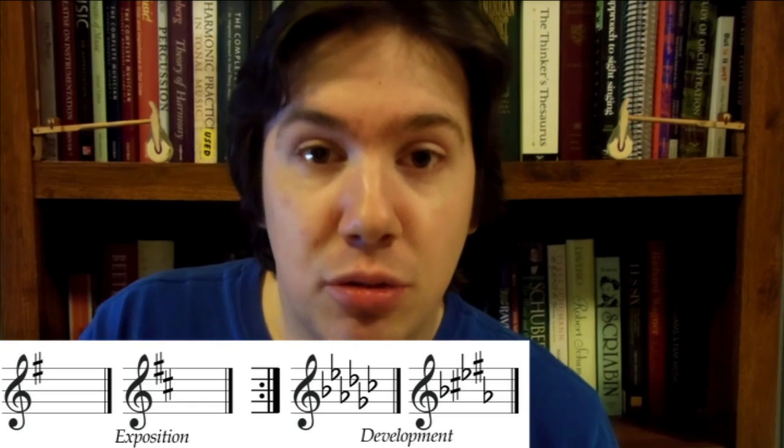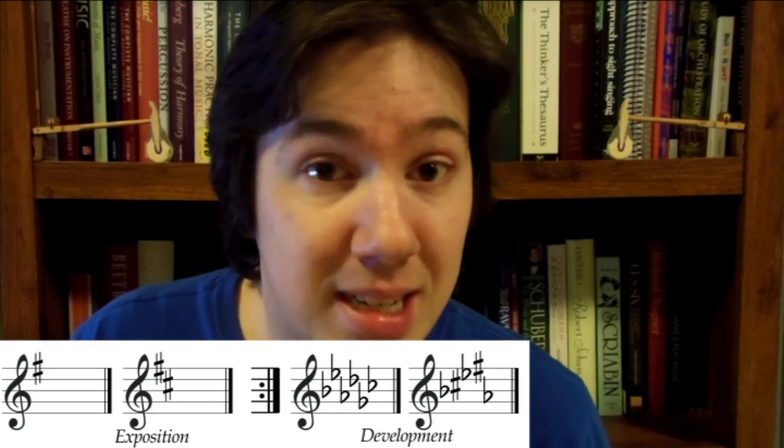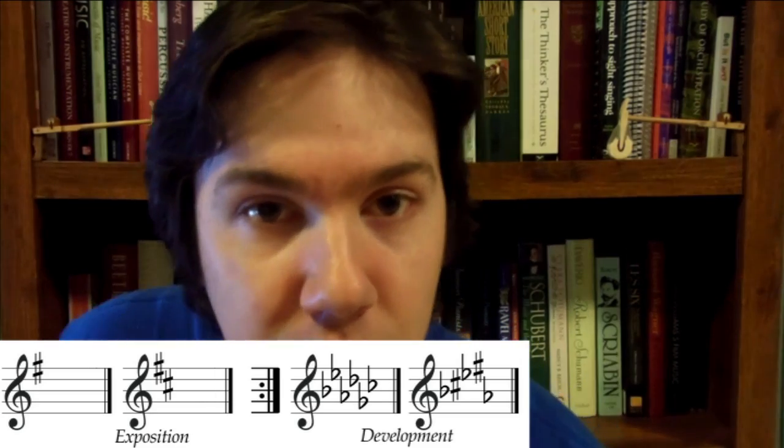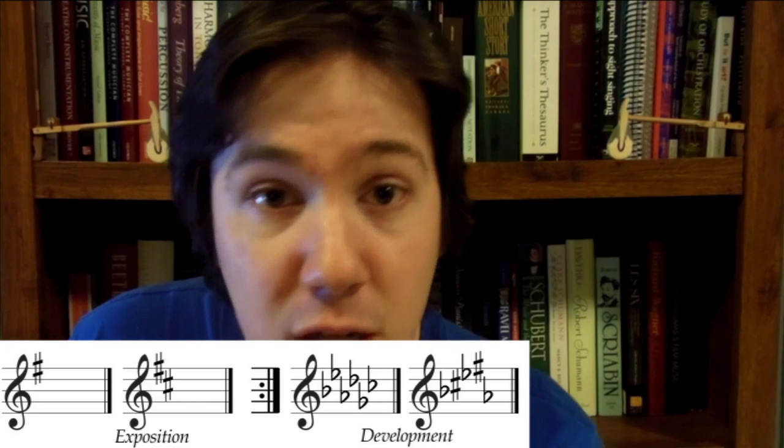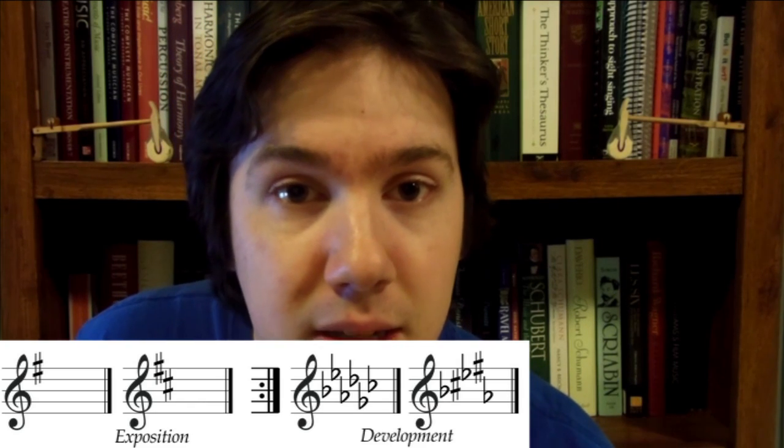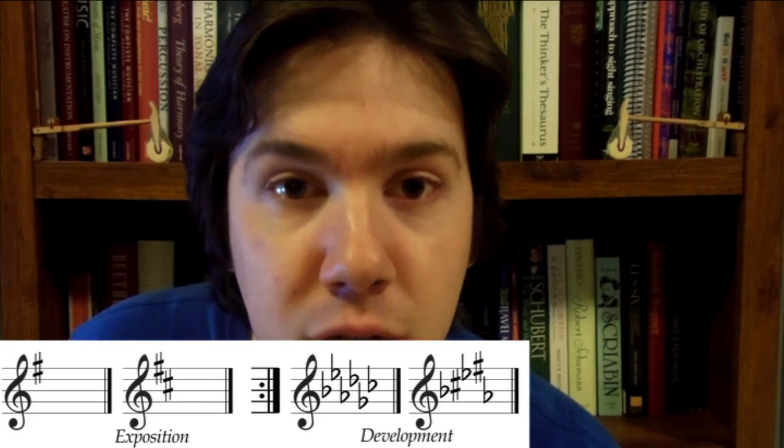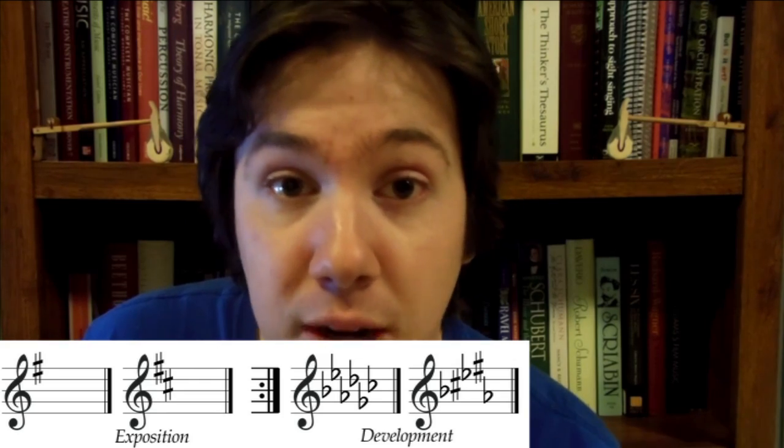Here in the development, you're a lot free to do whatever you want with these themes. You can play around with them, you can go to whatever crazy keys you want to. Basically, just make sure they're all related to the themes you stated in the exposition. Development sections can make or break a composer. Beethoven, for instance, wasn't known as a keen melodist, but he sure as heck could write a development section, and that's where he got most of his fame.